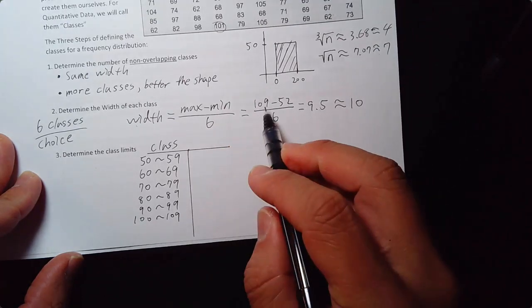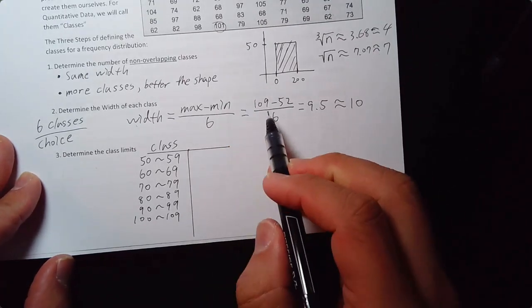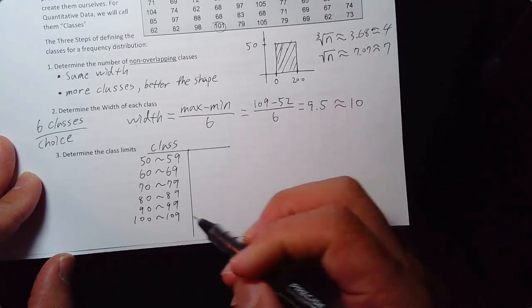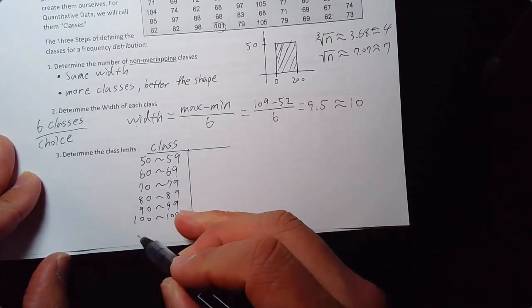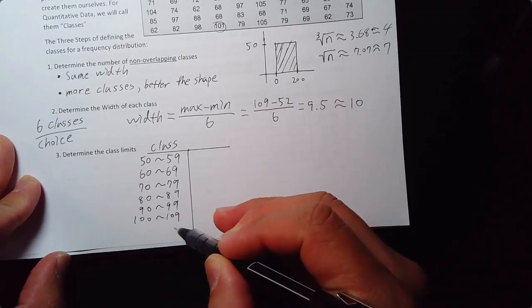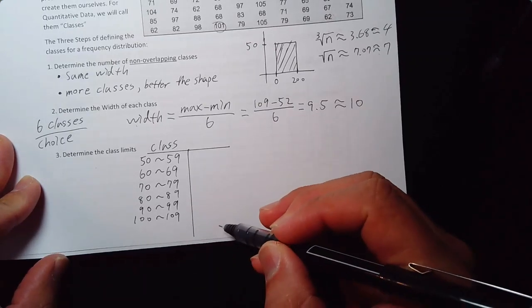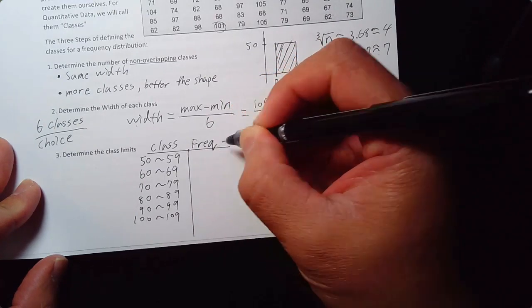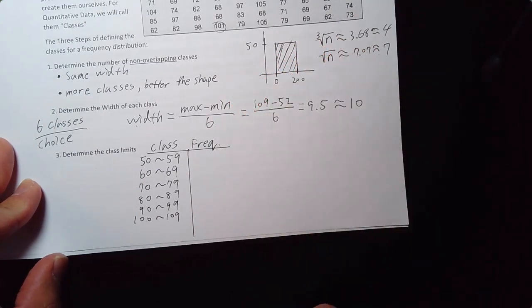109. Oh, wait a minute. Okay, boom. That's it. That's my maximum number, so I don't need to create another class, right? If I do create another class, let's say 110 to 119, there'll be nothing in there, right? Okay, now once I have the classes, here we go. Here's my frequency.